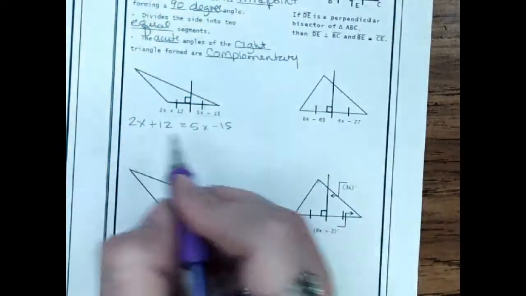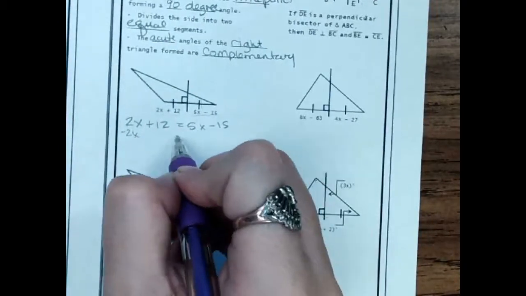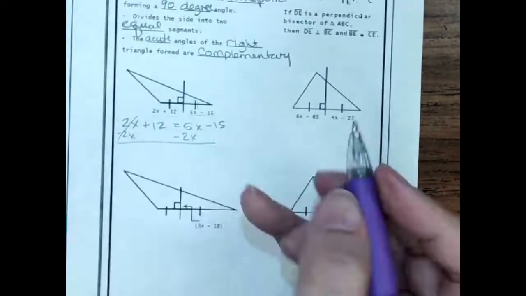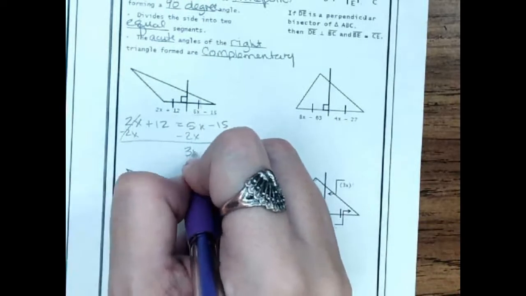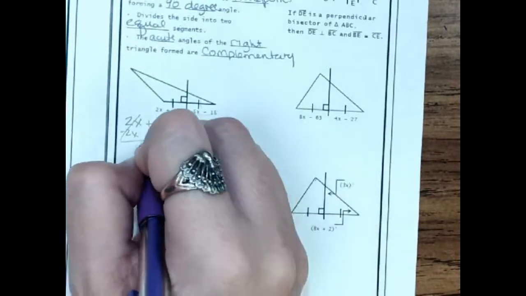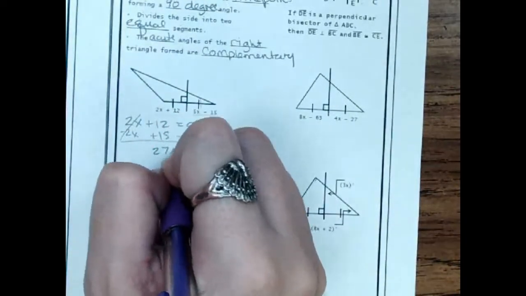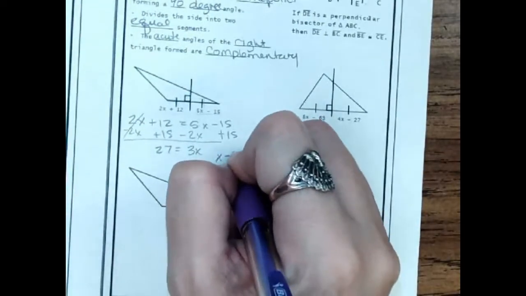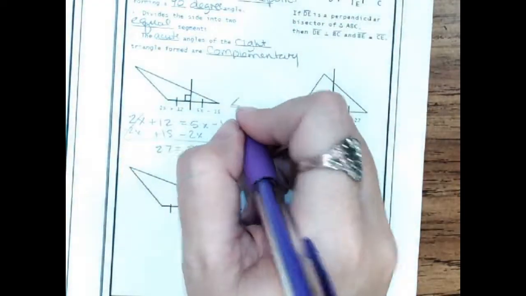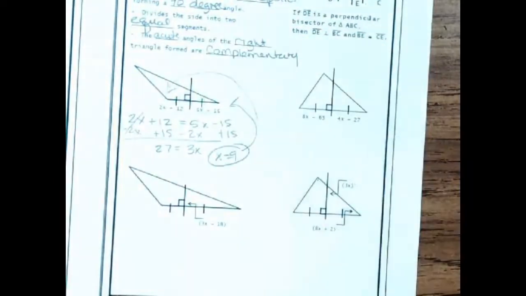So I need to solve this, minus 2x. So 5x minus 2x is 3x. Add 15 on both sides, and we get 27 equals 3x, so x is 9. How do we check it? Take it and plug it into both of these here and see if they're equal to each other.